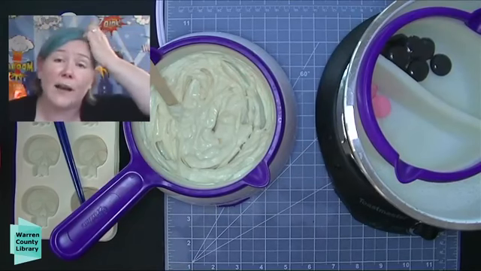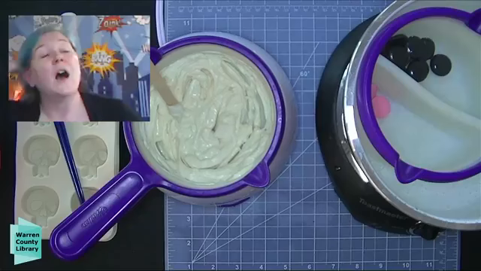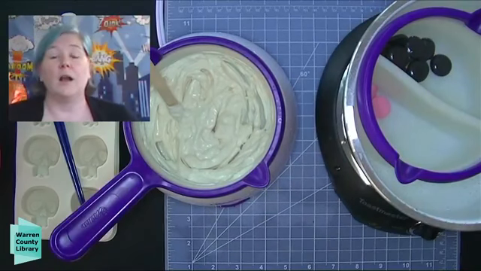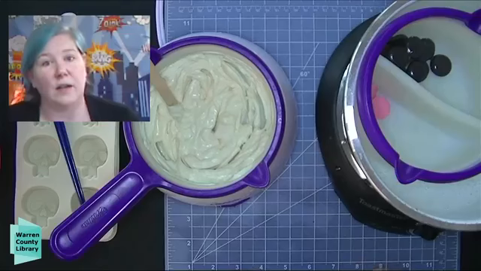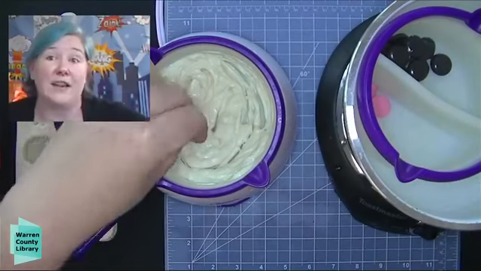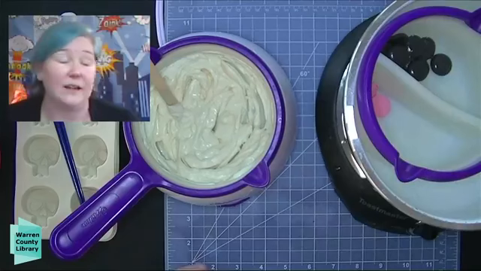You can find them at a lot of craft stores, and they come in all kinds of colors. You can color white chocolate, but you have to use a colorant meant for that, not a water-based colorant, a gel colorant, because otherwise it's not going to mix with the chocolate. It's very fatty. You can't mix water with this very easily.